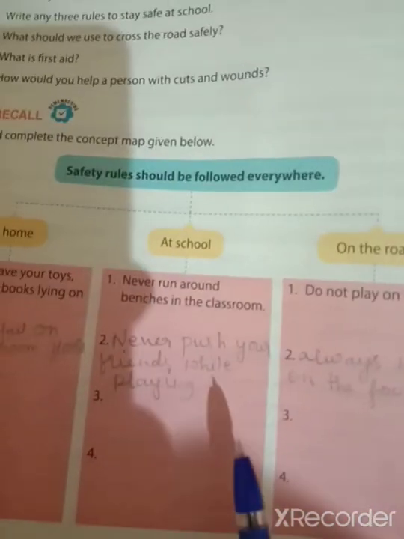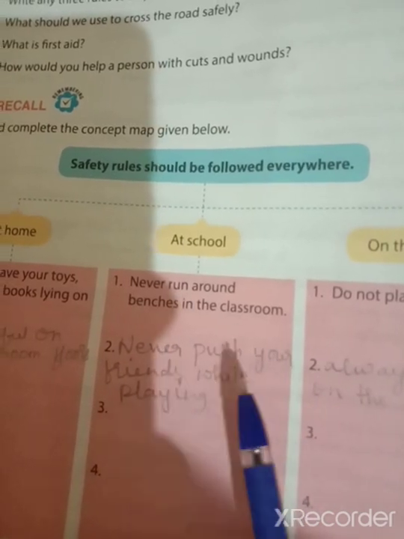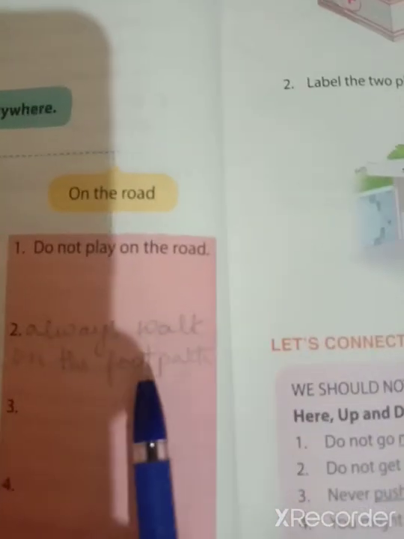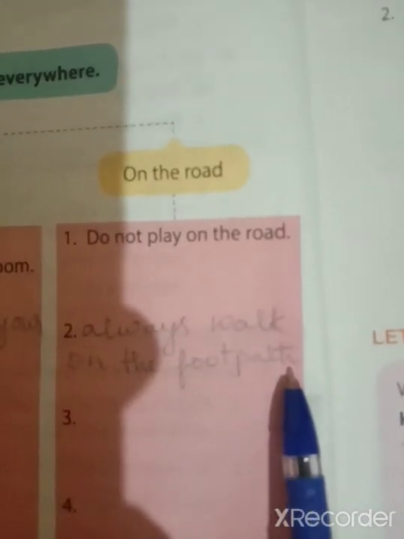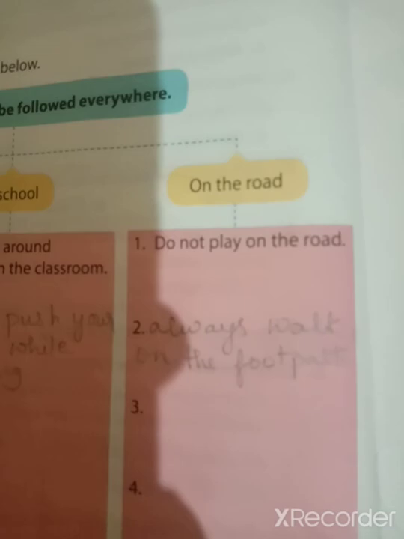Never push your friends while playing. And always walk on the footpath. Okay, children. Always walk on the footpath. So this is your third answer.